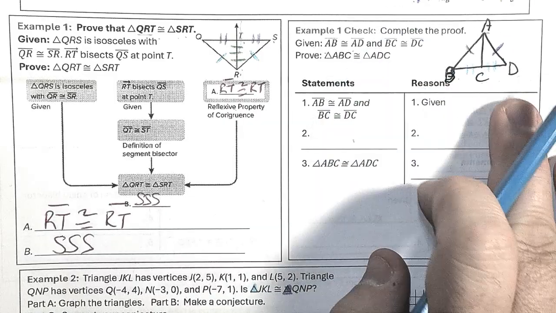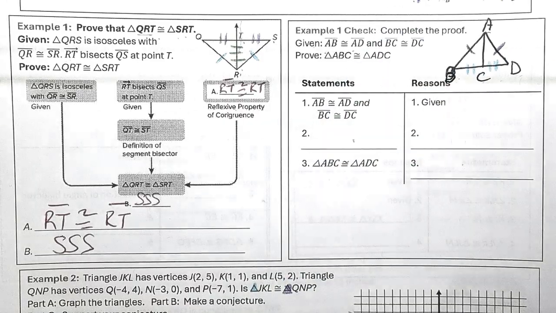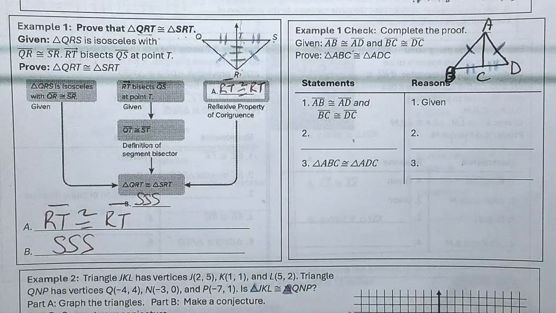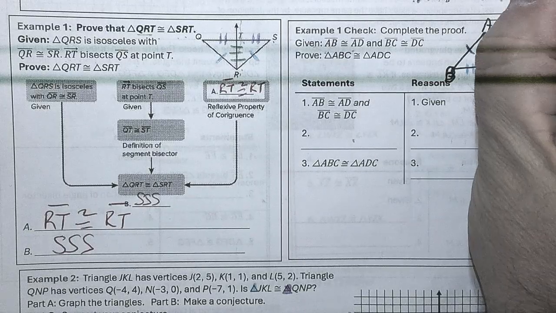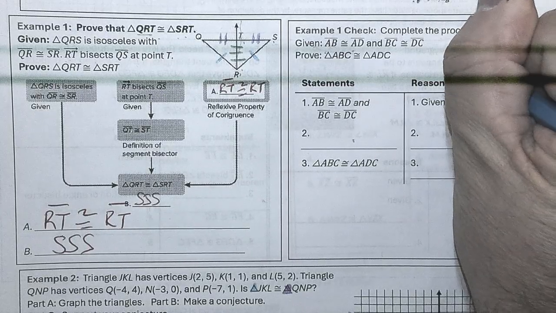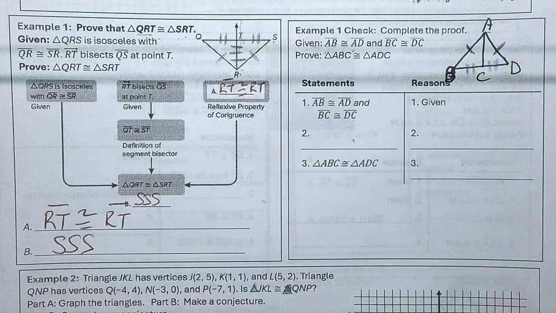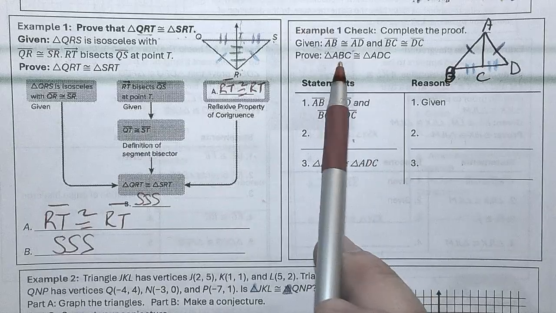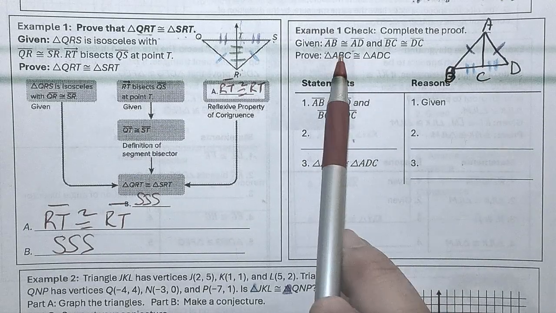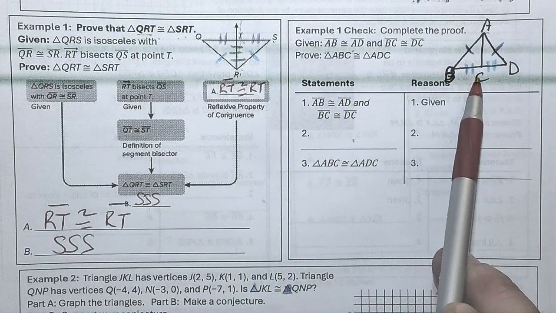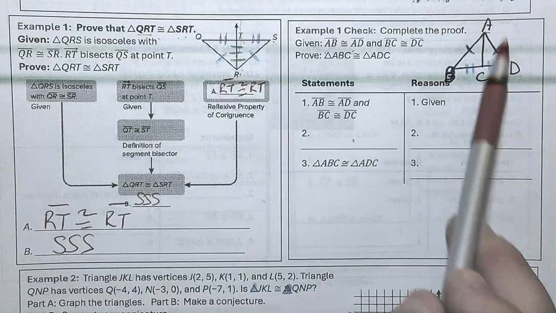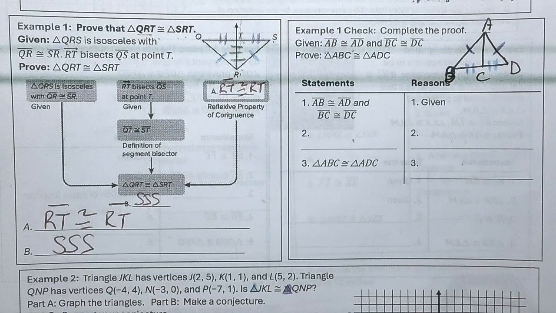Let me see if I can make that a little better. Okay. And they want to prove that triangle ABC is congruent to triangle ADC.